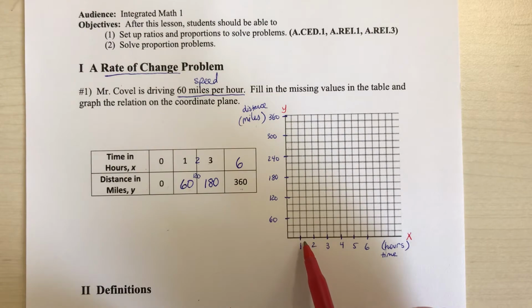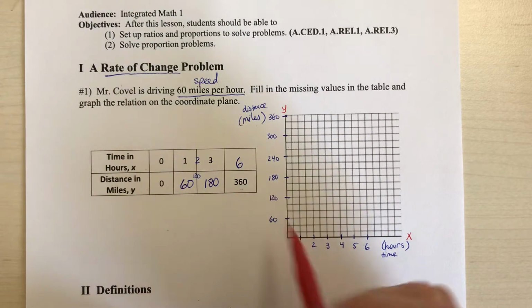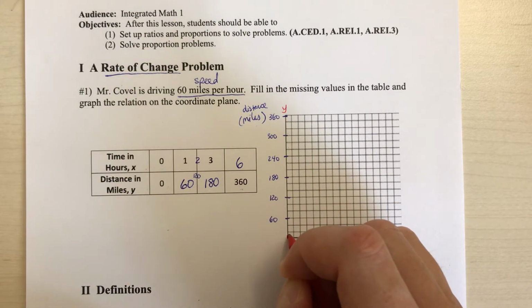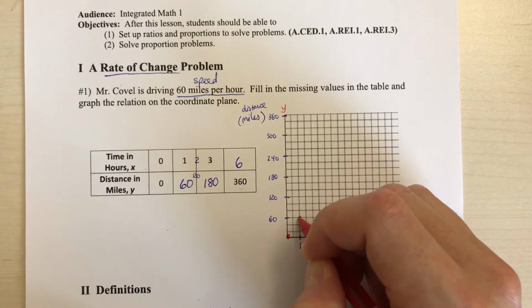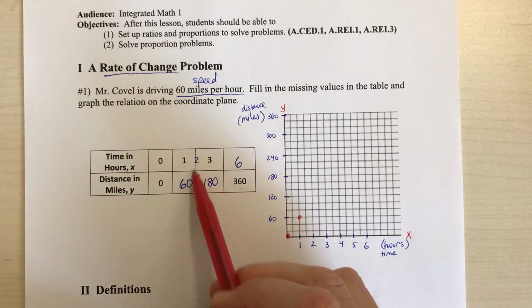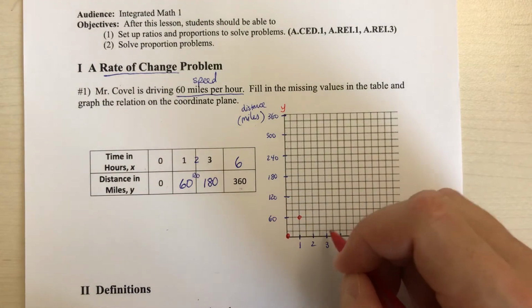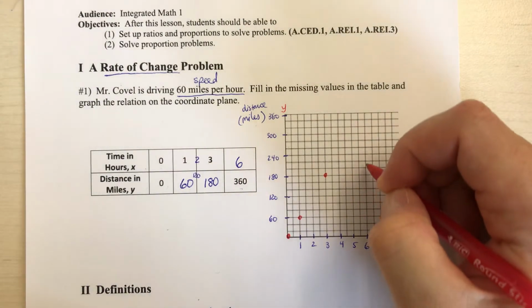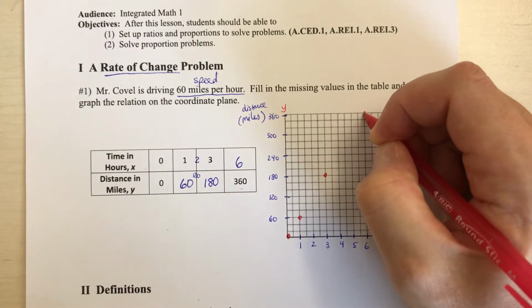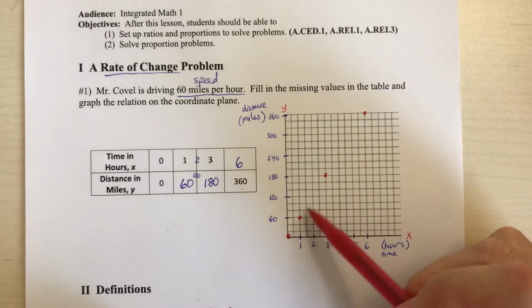Okay, so we're going to plot the points, x comma y. 0, 0 is at the origin, right there. We have 1 comma 60. And then, now I'm going to skip 2, we'll do 3 and 180. And then 6 and 360. Now I'm not going to connect this.